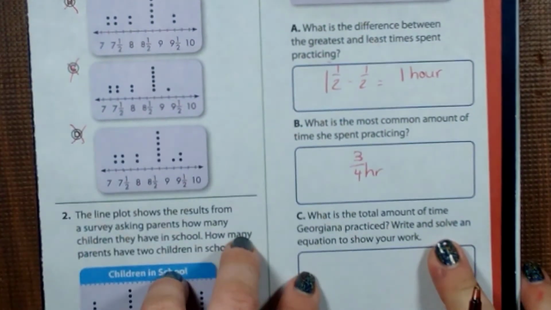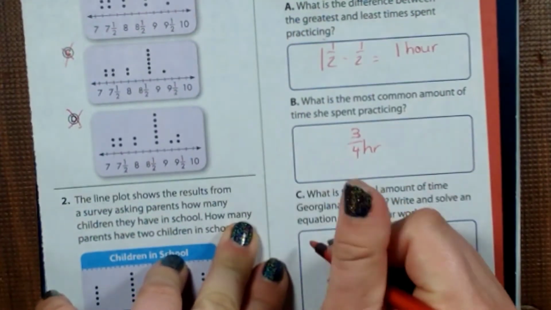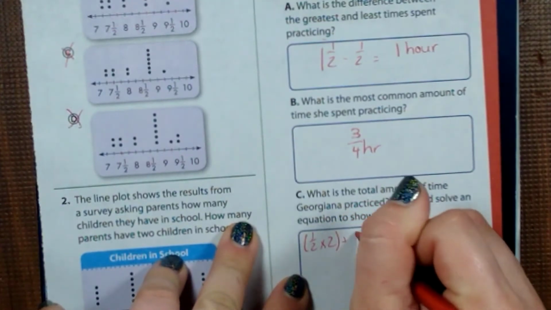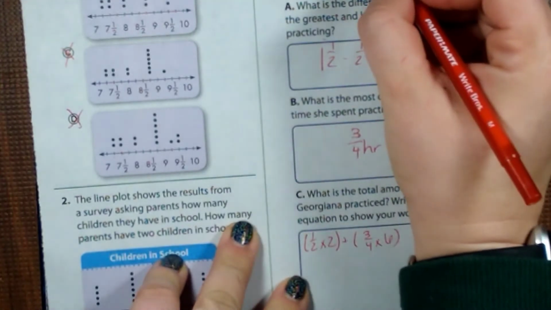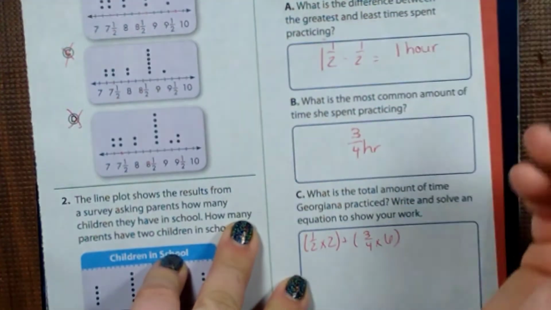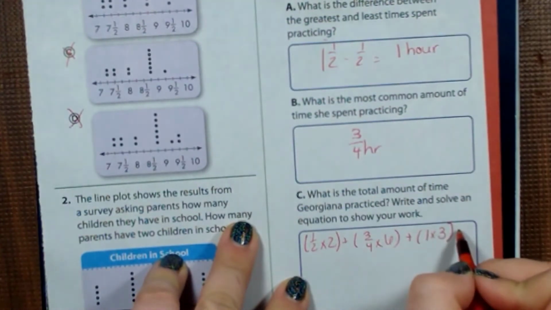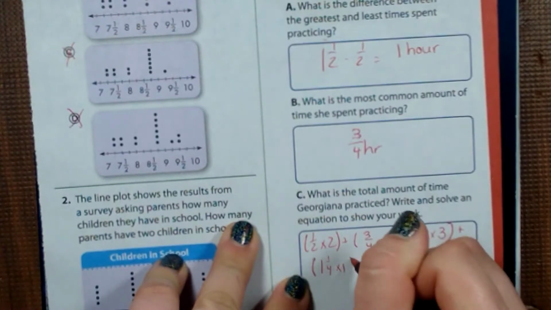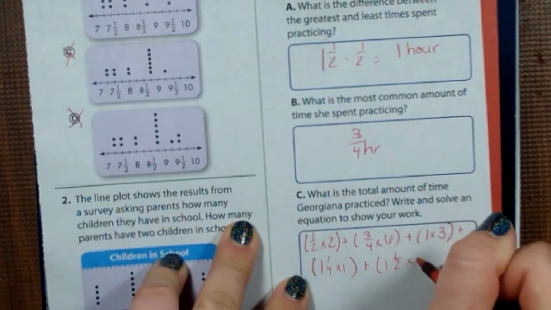What is the total amount of time she practiced? Write and solve an equation to show your work. So my equation would be 1/2 times 2 plus 3/4 times 6, because it happened 6 times, 1, 2, 5, 6, plus 1 times 3, that happened 3 times, plus 1 1/4 times 1, plus 1 1/2 times 1.